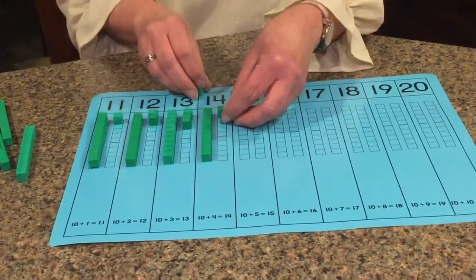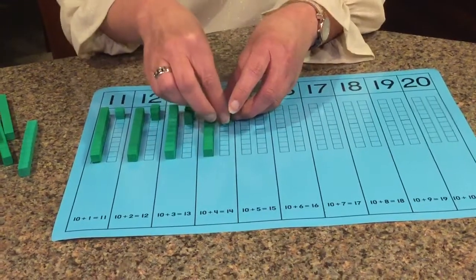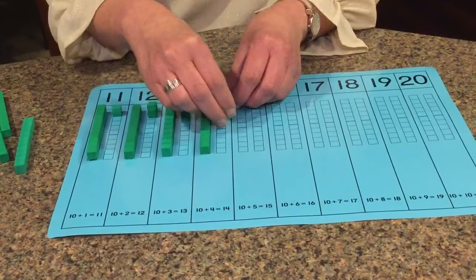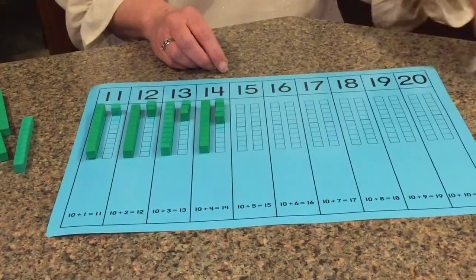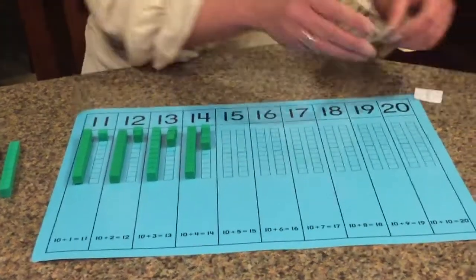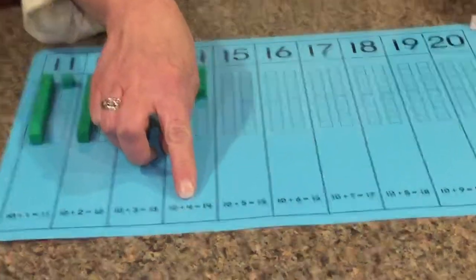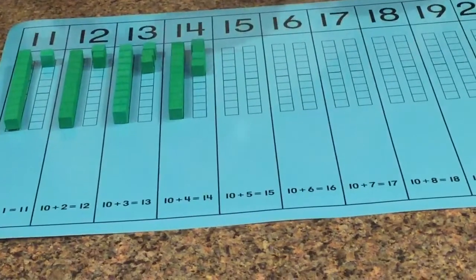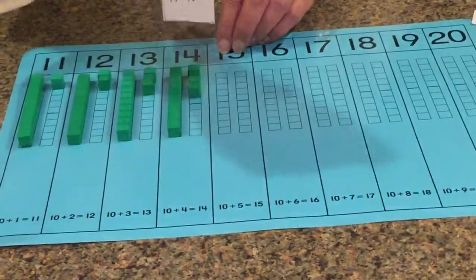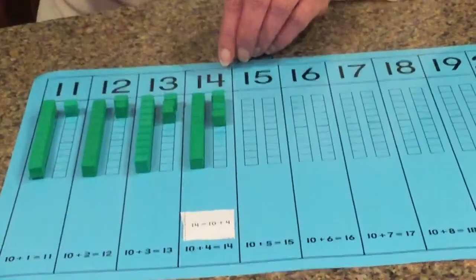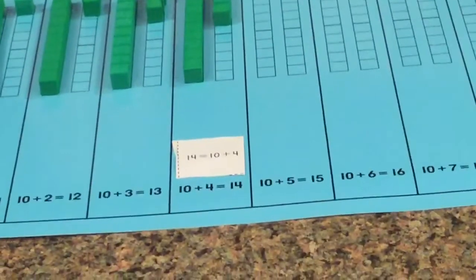And the equation for this one, I'll show you that in a second, is, and it's right at the bottom of my blue screen, 10 plus 4 equals 14. But you can also say 14 equals 10 plus 4. And then we've got 15.